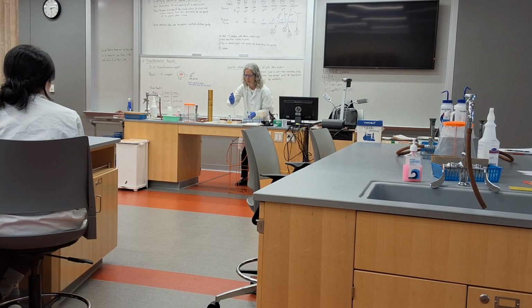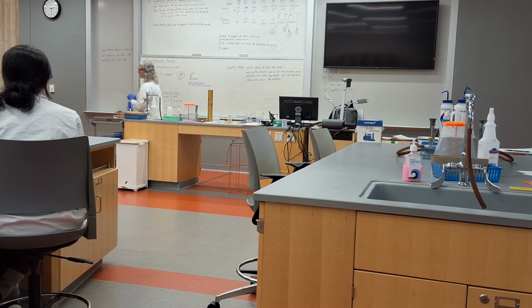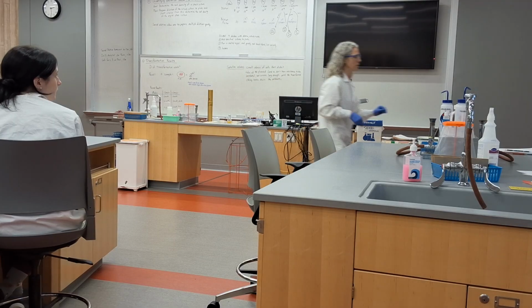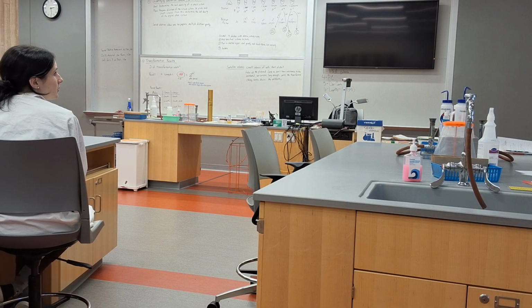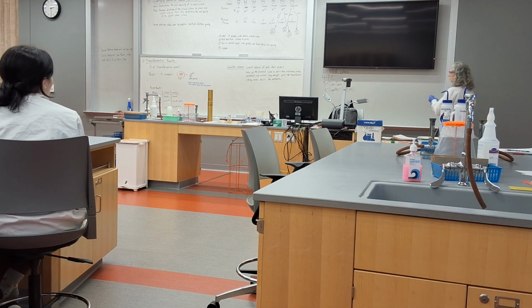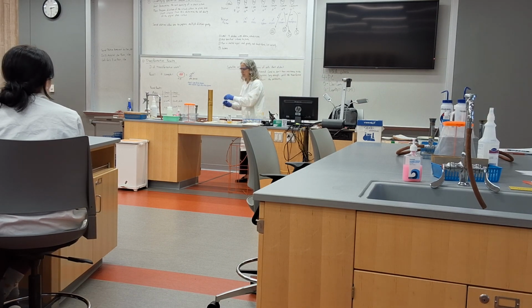I'm going to add it directly to the middle of my plate. There's nothing on this plate other than that dilution, okay? Then, come over here, and there's a tube of agar that you add on top of your dilution. So I add it on top of my dilution. I swirl it around, and then I put it off to the side to solidify.